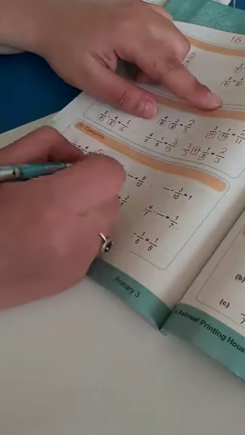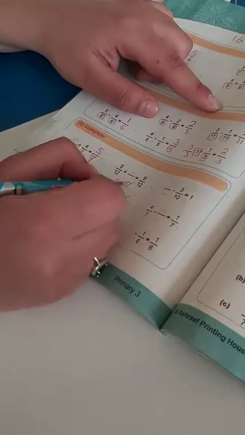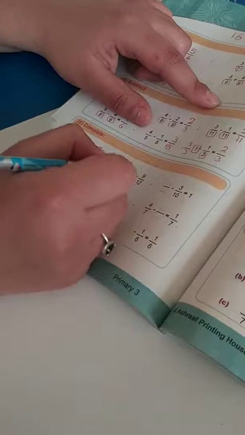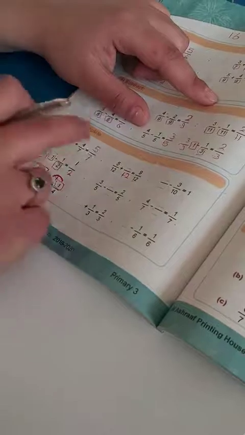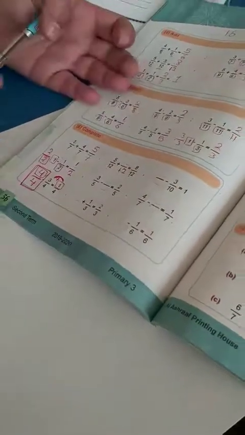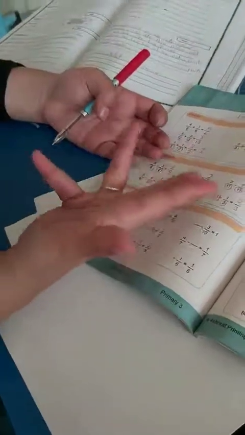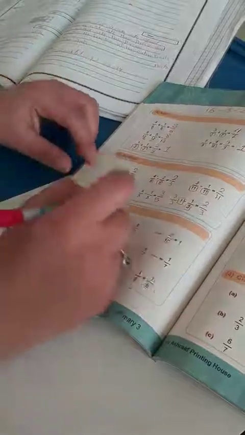Here, 5 over 12 plus what over what equal 9 over 12. Of course we have 12 as the denominator. Then 5 plus what give me 9. Let's count from the smallest number to get the greatest number. After 5, 6, 7, 8 and 9. So 5 plus 4.